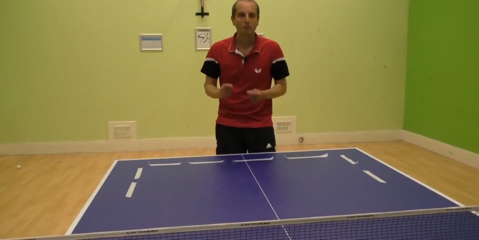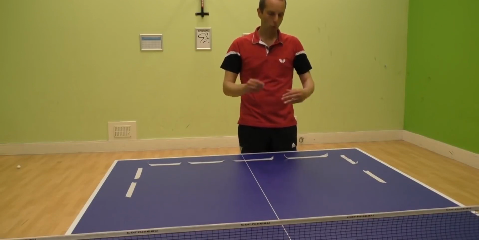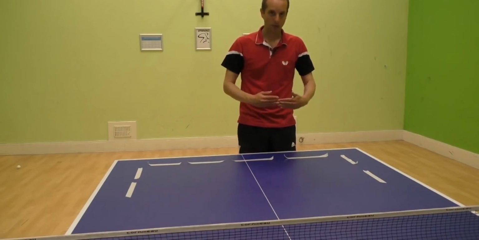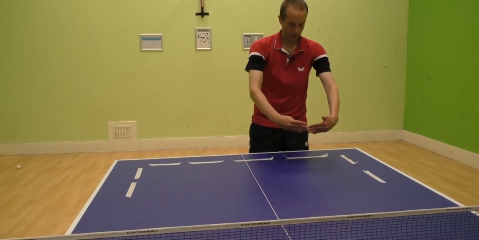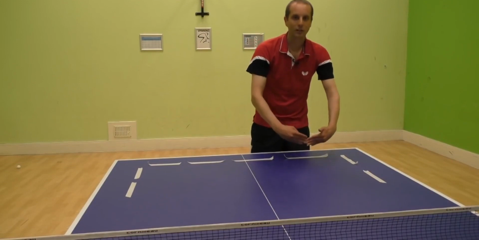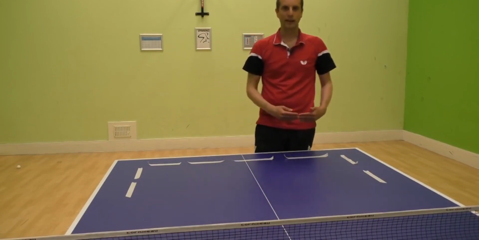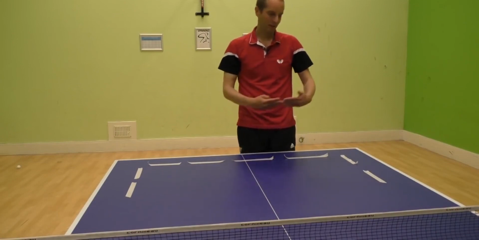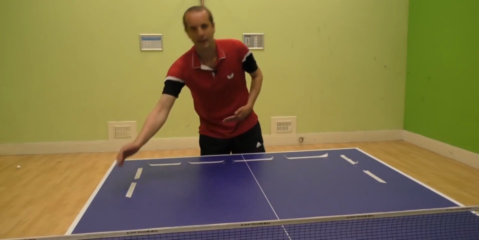To make your attacking game even better, you should vary the positions you attack. So don't always attack the same spot. So even if you were to get your attack deep, which is good, if it's always to the same position, it's going to be less effective. Your opponent's going to get used to where you're attacking. So you should vary which positions you attack. Attack here, attack here, attack here, attack here, attack here.